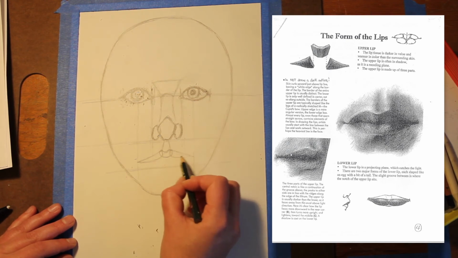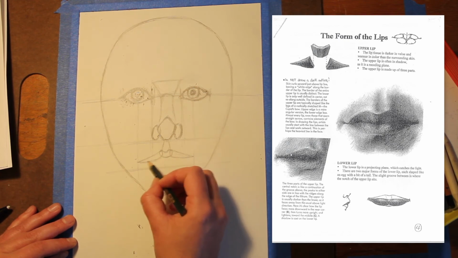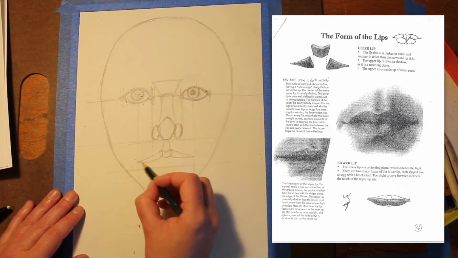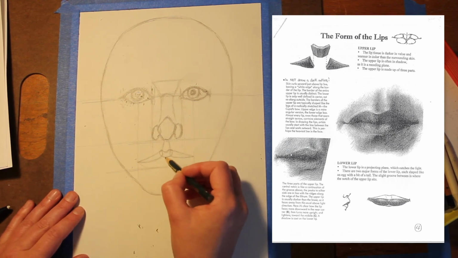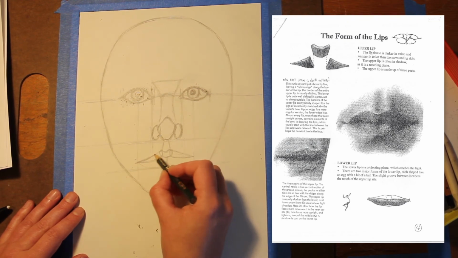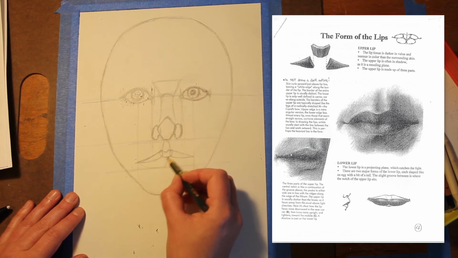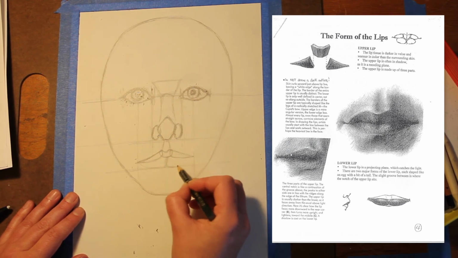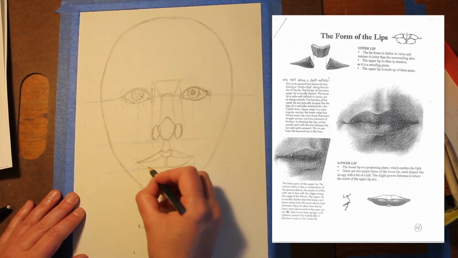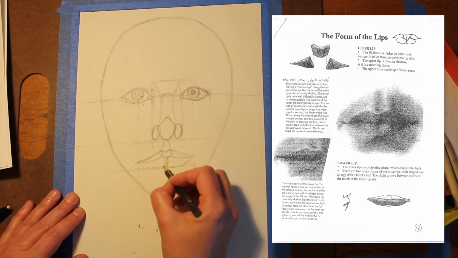Everyone's lips are different. Some people have a fuller upper lip. Some people have a fuller bottom lip. Some people have very tiny lips. You have to look and see how these basic shapes that I'm using for my lips make sense for your lips, and how big the forms that I'm drawing make sense for you. So there is quite a bit of observation that you need to do with your portrait. For the bottom lip, I use two overlapping shapes like this. And for me, my bottom lip is fuller than my top lip.